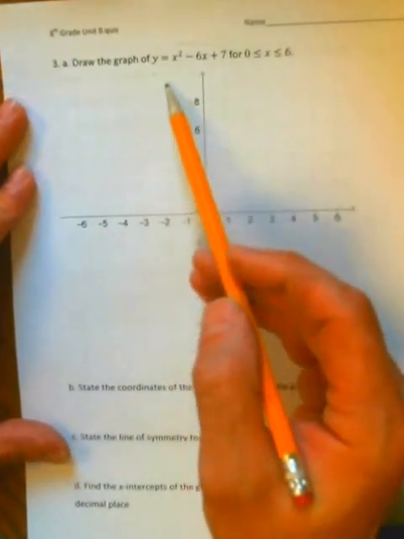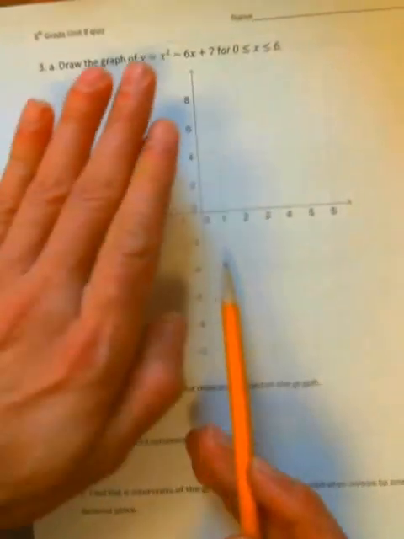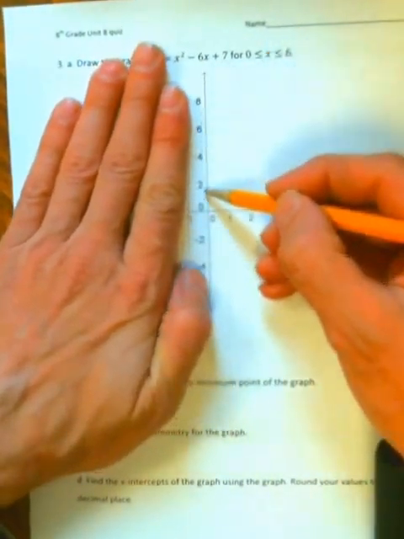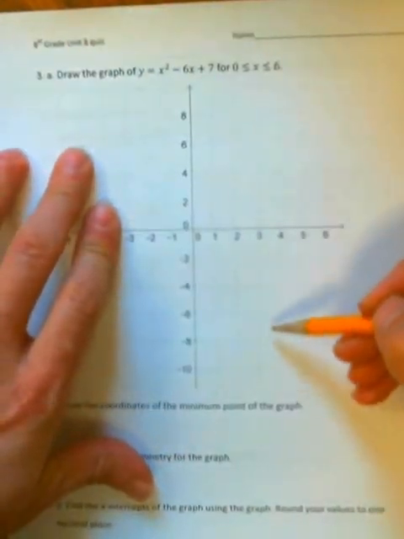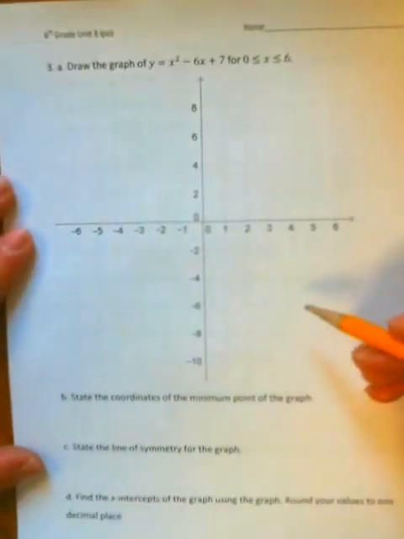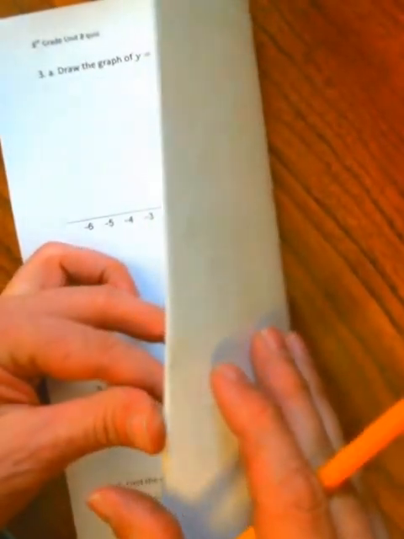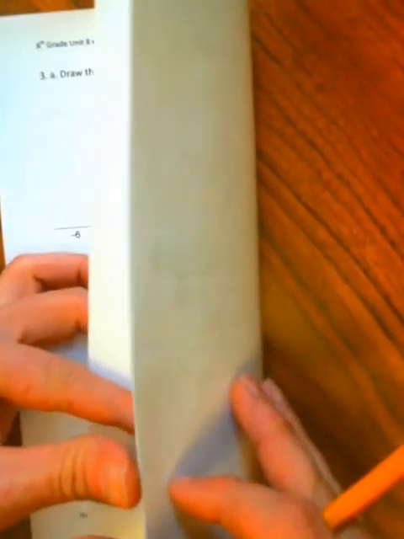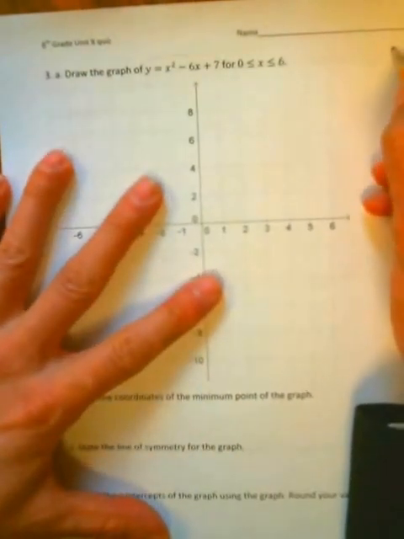Well, basically what that means is I don't even need to use this left side because I'm graphing it between x is 0 and 6. So my graph's going to sit right in here. All right. So I'm going to refer you back to this first problem. When I was talking, I said whenever you want to graph something, use a t-chart right there. Okay, so we're going to set up a t-chart and then graph. So here's my t-chart.